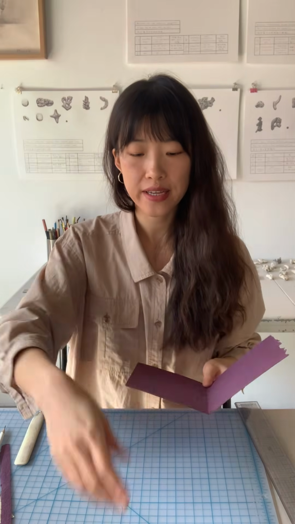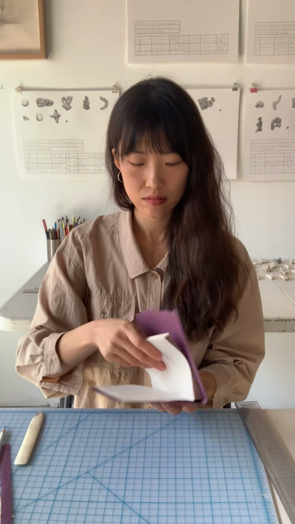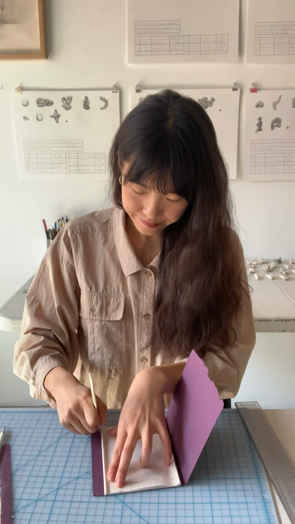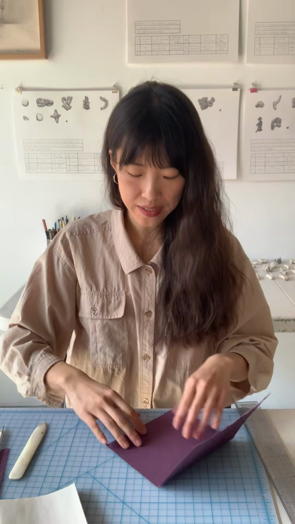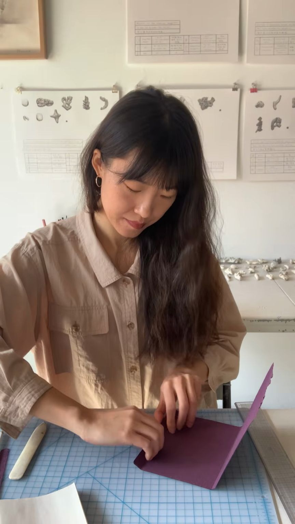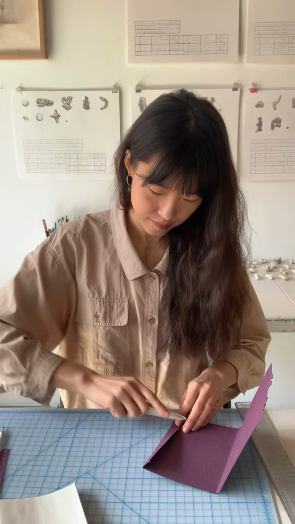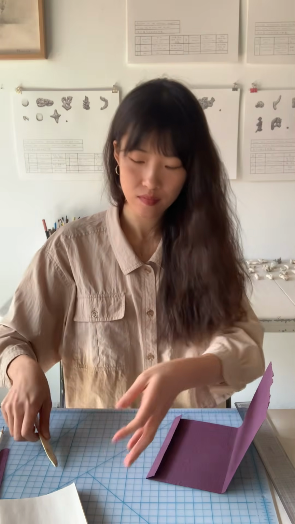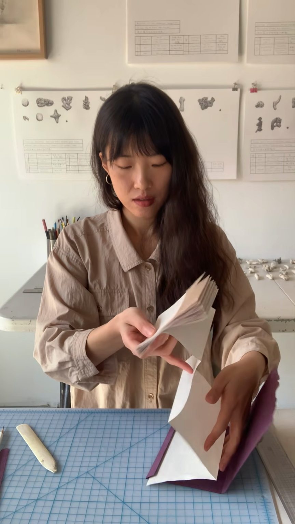And then I'm going to place my text block in between. And I'm going to measure the width of my back cover now. I will score a line here. And fold in this tab. And then measure the width of my front cover here.